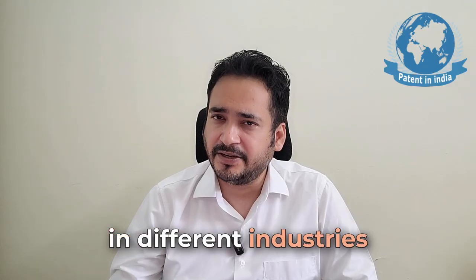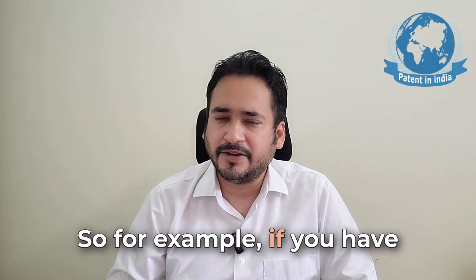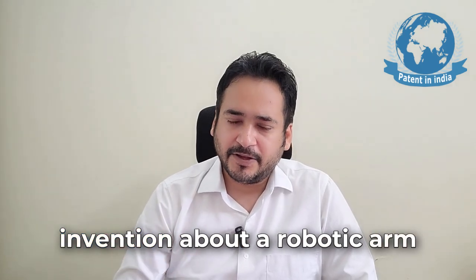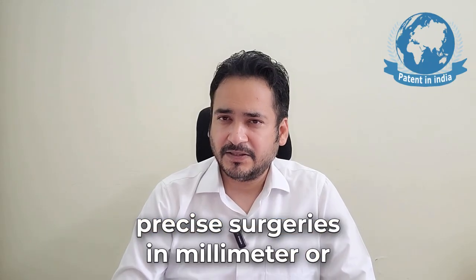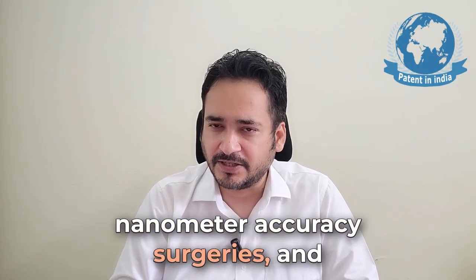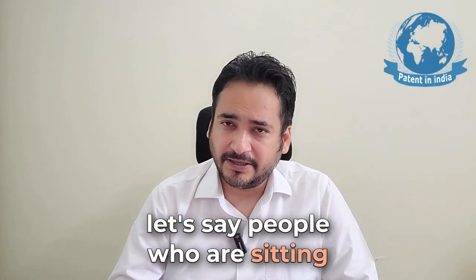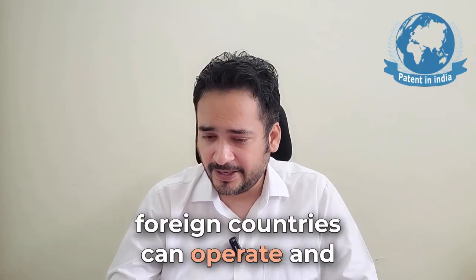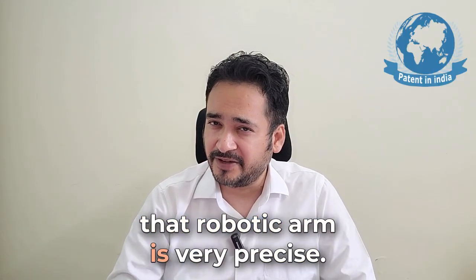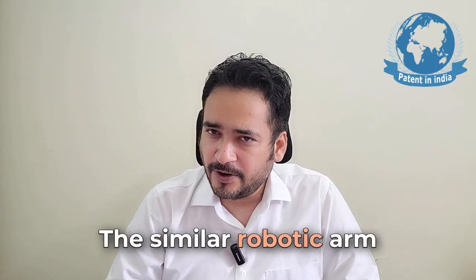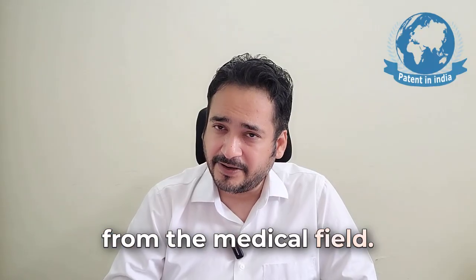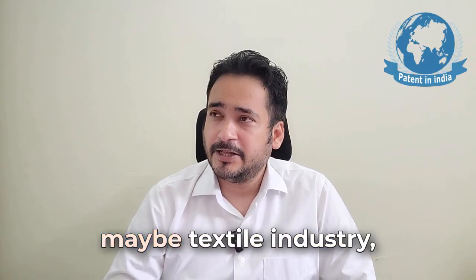So embodiment means the same invention can be utilized in different industries in certain ways. So for example, if you have an invention about a robotic arm which can, let's say, do very precise surgeries in millimeter or nanometer accuracy, and it can be operated remotely by doctors who are sitting in foreign countries and can do successful surgeries because that robotic arm is very precise. The similar robotic arm can be utilized apart from the medical field, maybe in the field of electronics, or maybe in the field of semiconductors, maybe textile industry, maybe automotive industry.